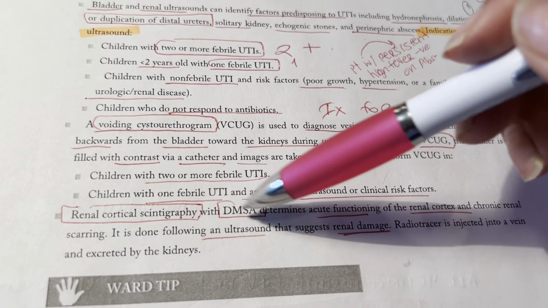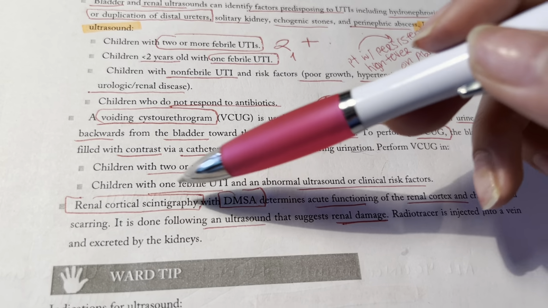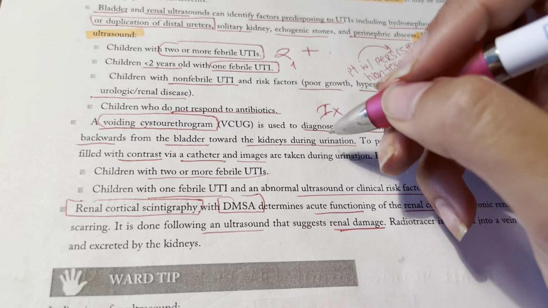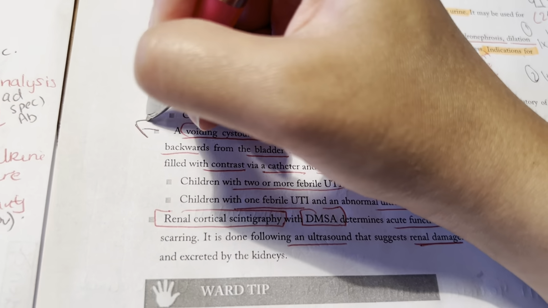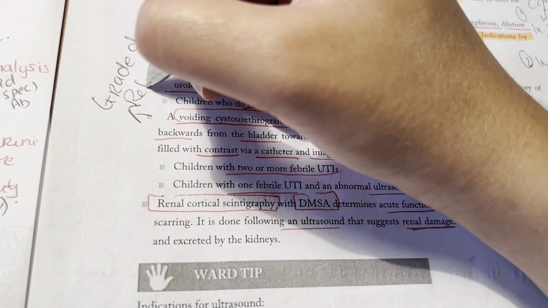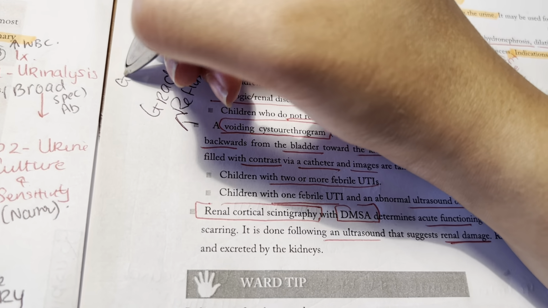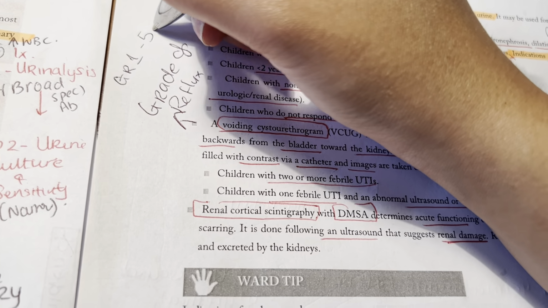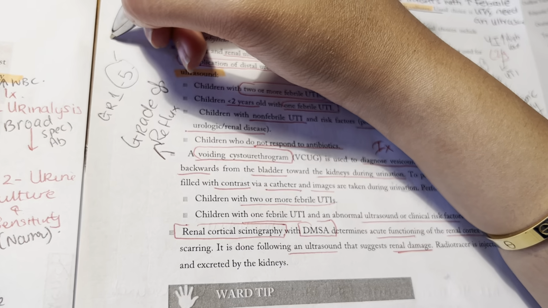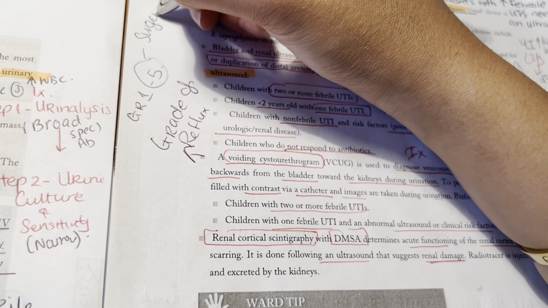The DMSA scan, or the renal corticoscintigraphy, determines the functioning, while the voiding cystourethrogram will tell us the grade of the reflux, because there are grades 1 to 5, and if it's grade 5 vesicoureteral reflux, you want to do surgery on them.